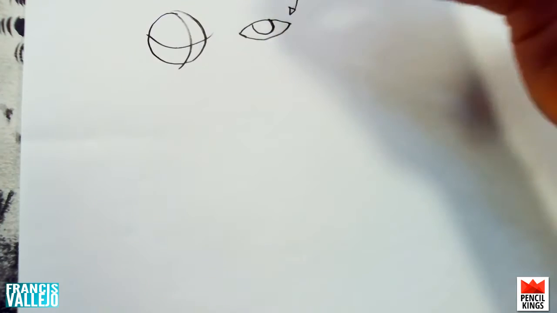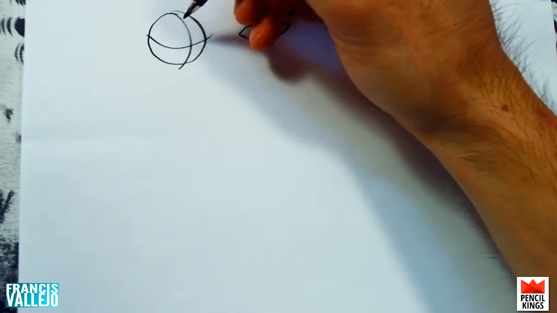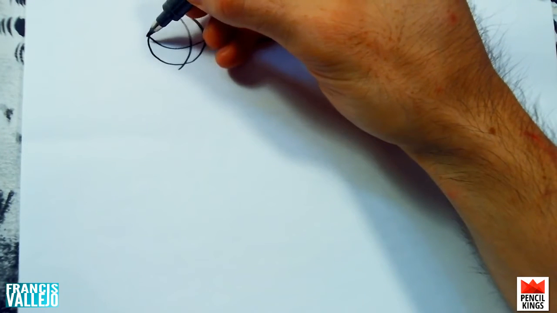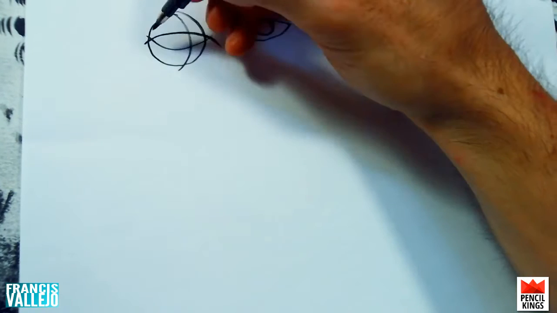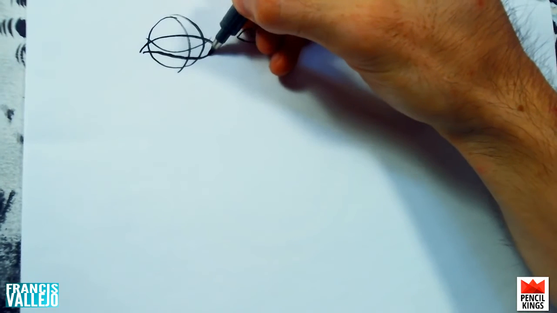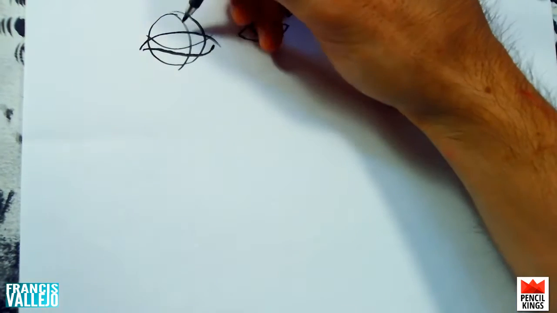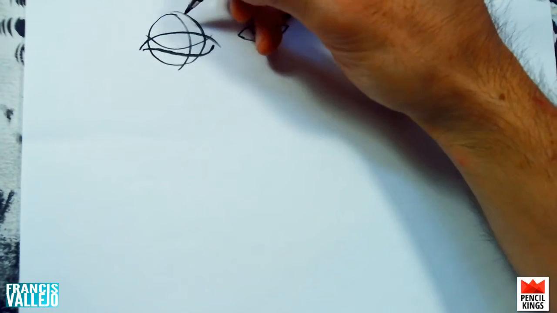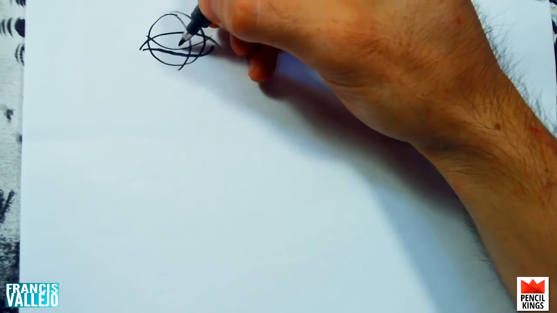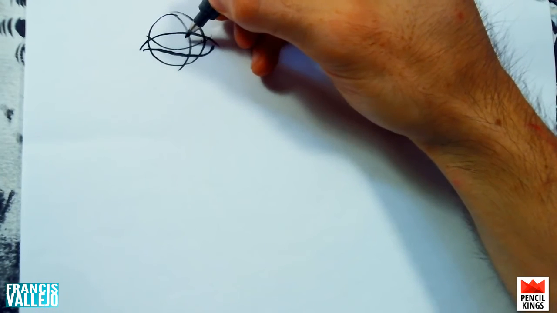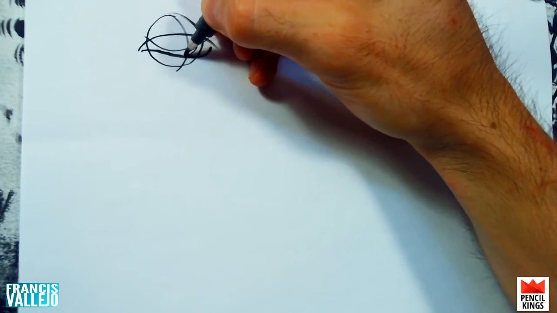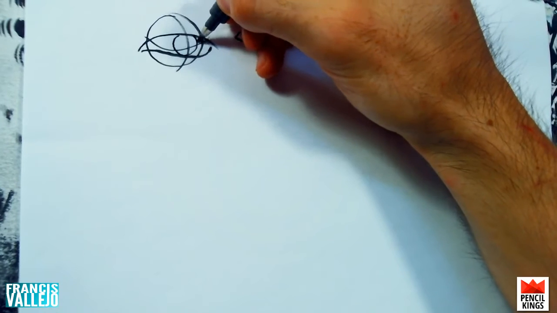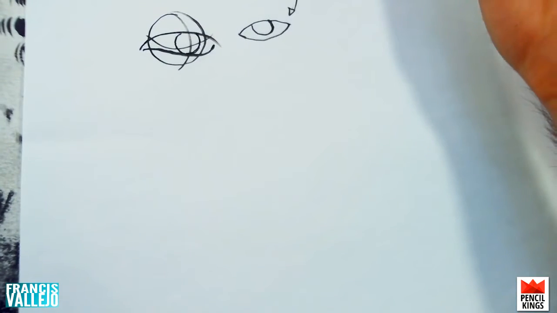Now the thing is, as this sits in the head, we only see perhaps a section like that. So all this is actually sitting in the eye socket. But it always is important that when we're drawing a shape on the eye like this, it actually follows that curve.